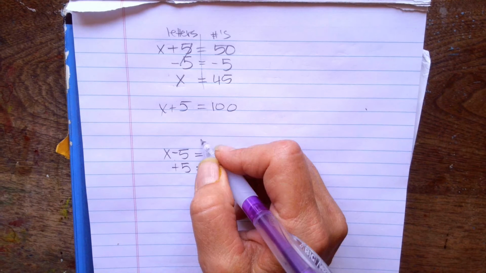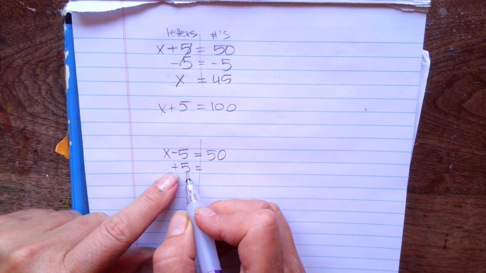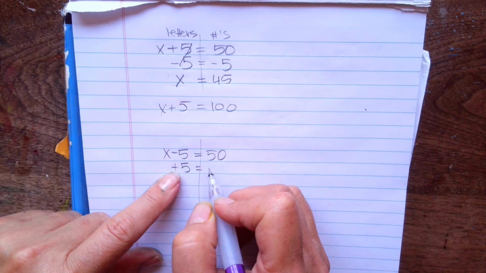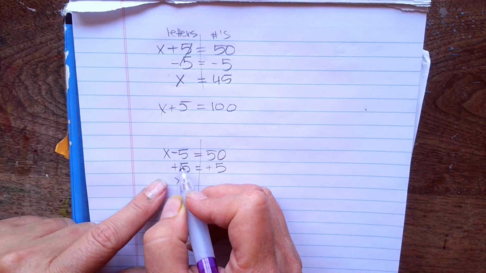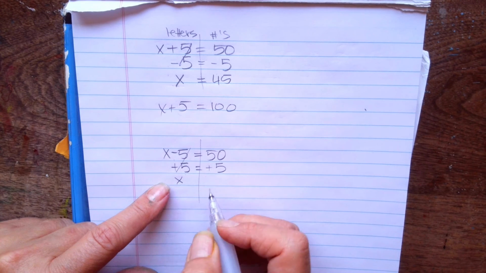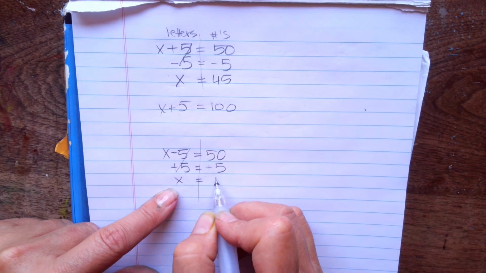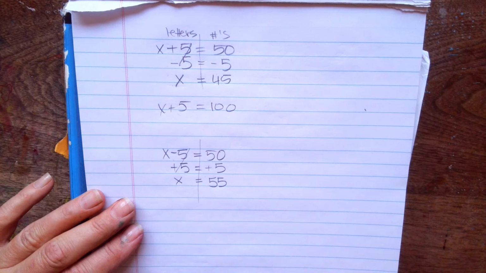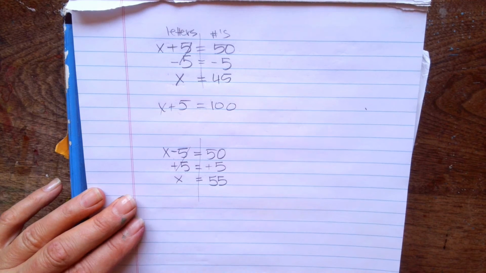So they're subtracting 5, you add 5. Anything you do to one side, you do to the other. This cancels each other out. X is left on this side, and then 50 plus 5 is 55.